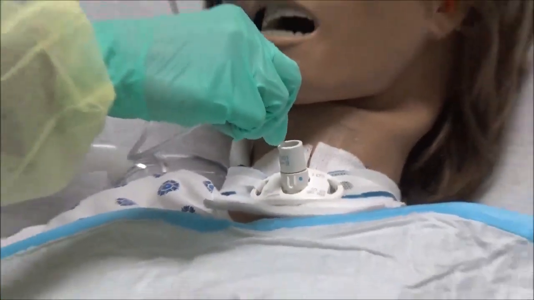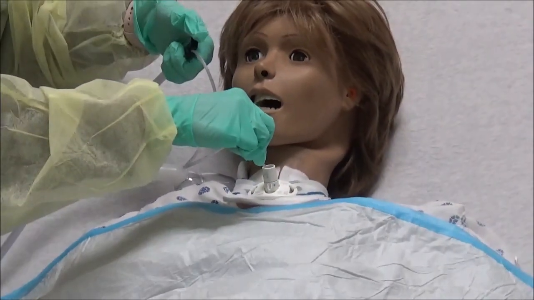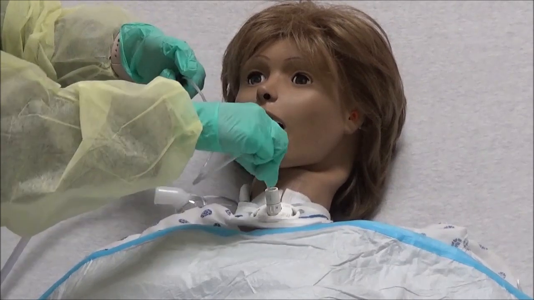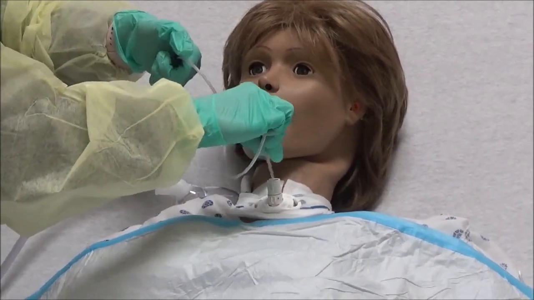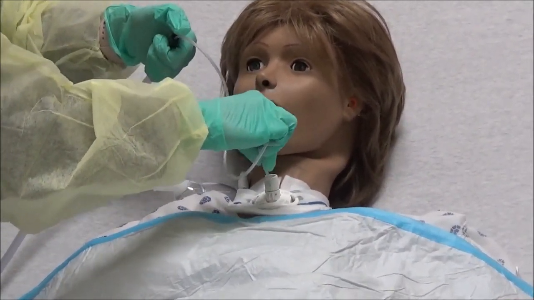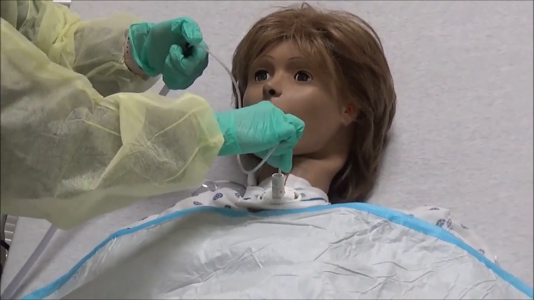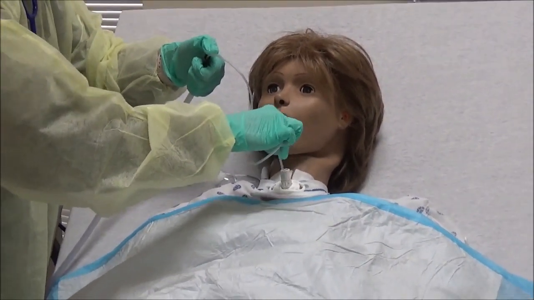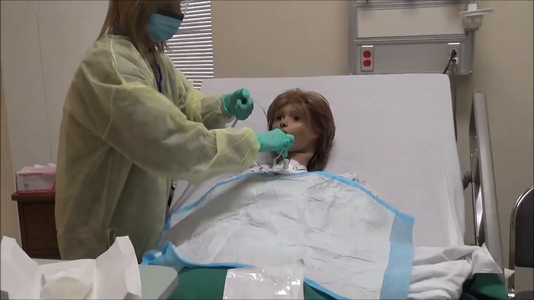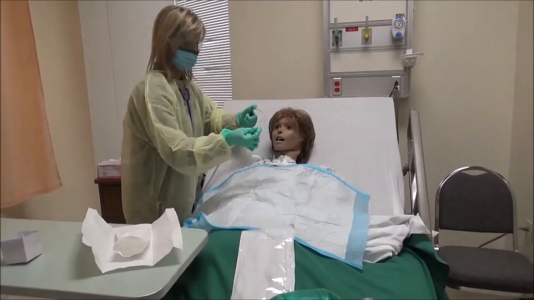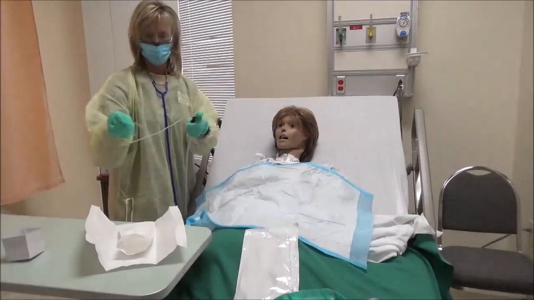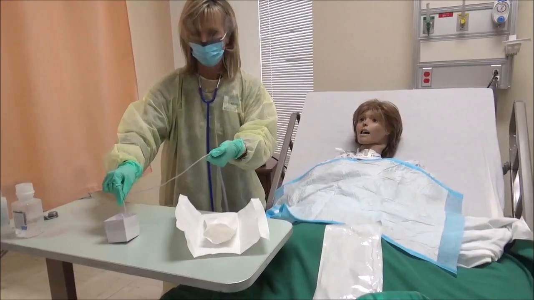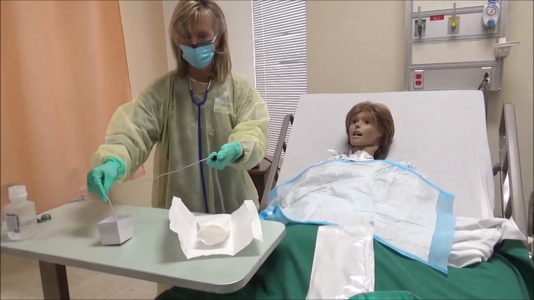When that occurs, I'm going to occlude this port and suction intermittently no longer than 15 seconds on the way out. And when I do that, I'm getting secretions out. I'm going to come real quick here and clear my suction catheter.